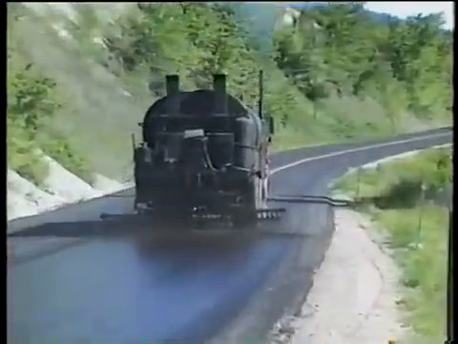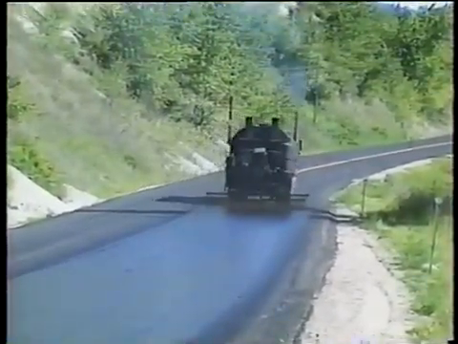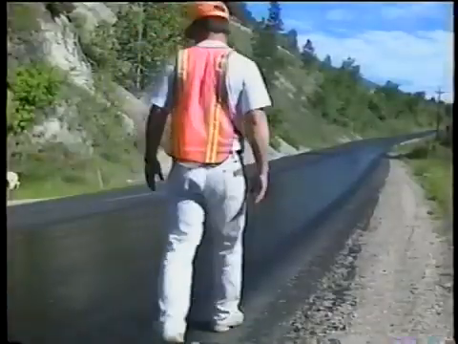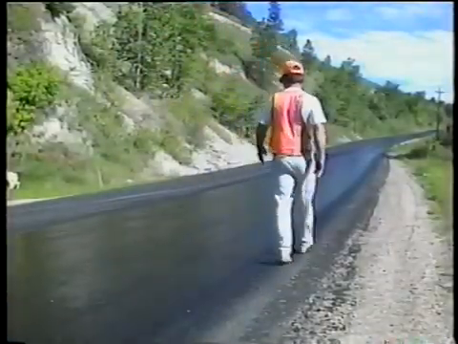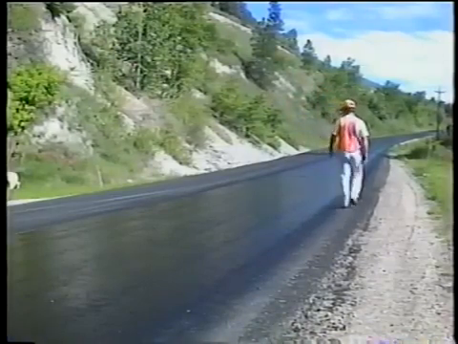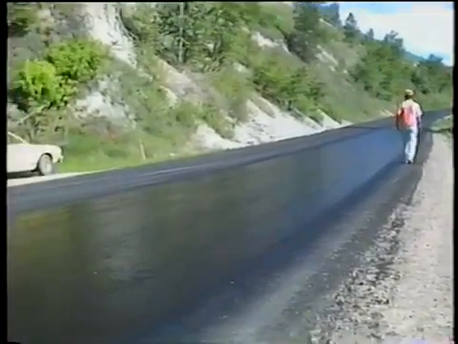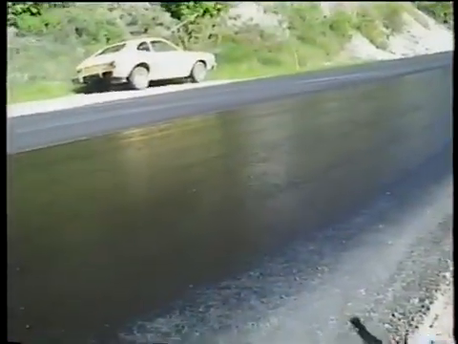This is a good tack application. Smooth, even, and uniform. Look over the application closely. If you see any bare spots or lightly covered areas, stop the distributor and get the problem corrected. It could be just one plugged or misaligned nozzle, so make the necessary adjustments.